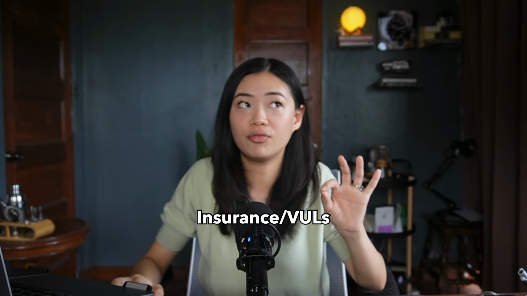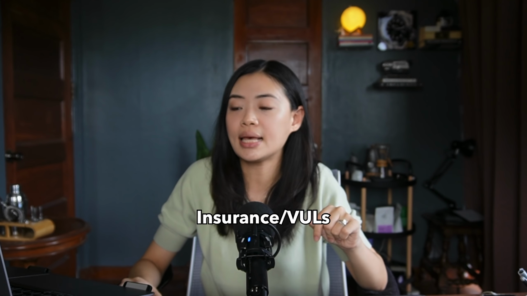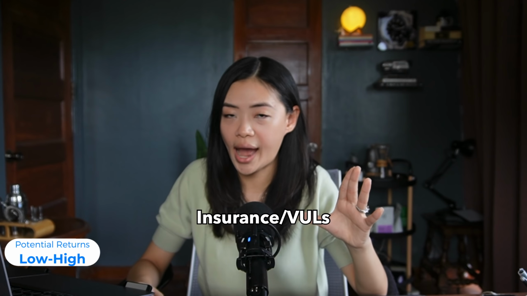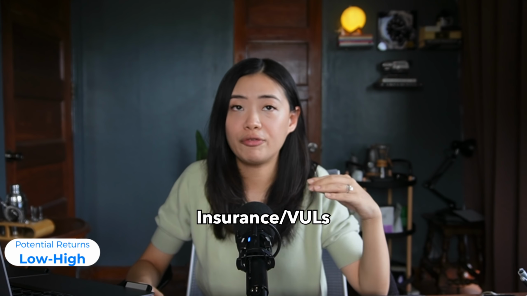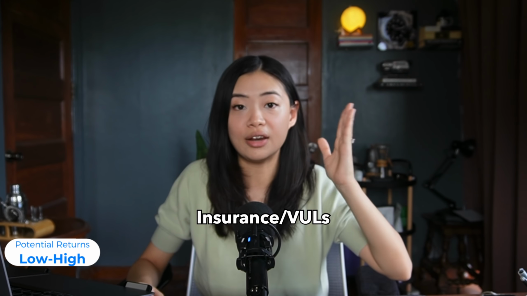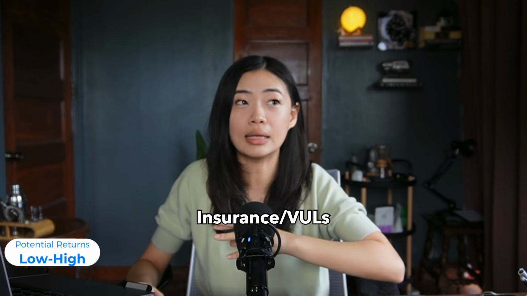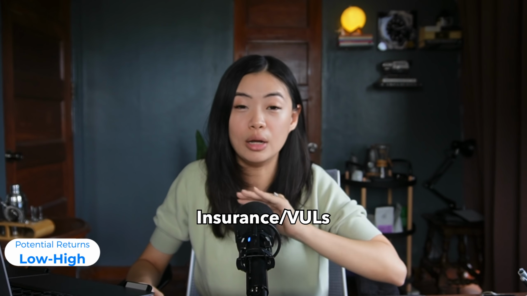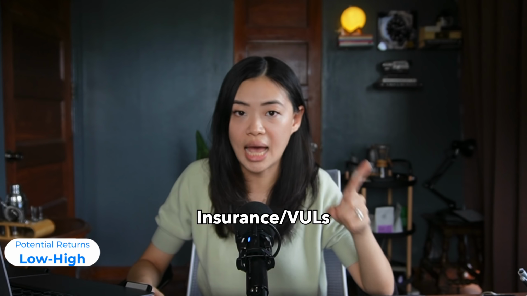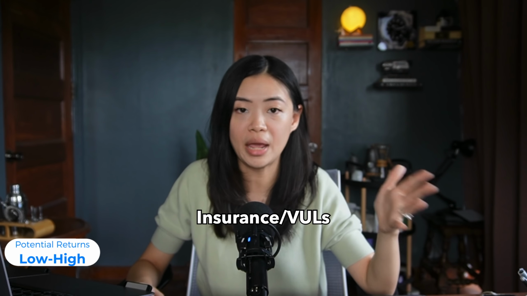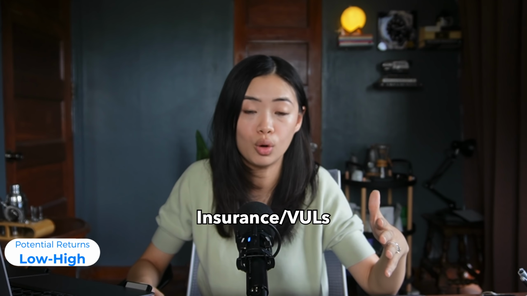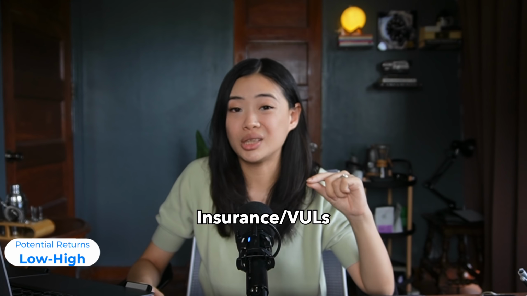And then next are insurance or VULs, variable unit linked insurances. Potential returns are low to high, and the reason for that is if you are using the VUL or the investment linked portion, I would say that the potential return would be maybe low to medium. But if something does happen to you, especially early on paying for the insurance, and you can claim the whole amount, then that's why I put in high.